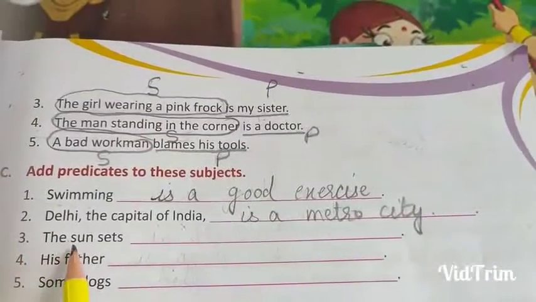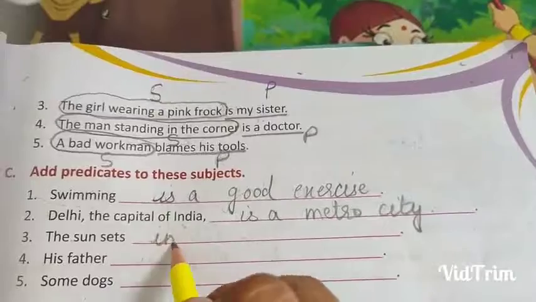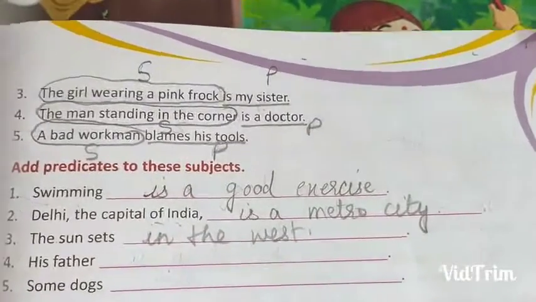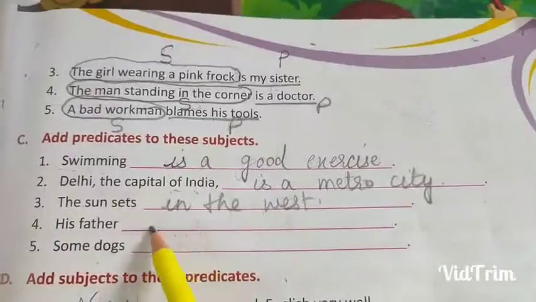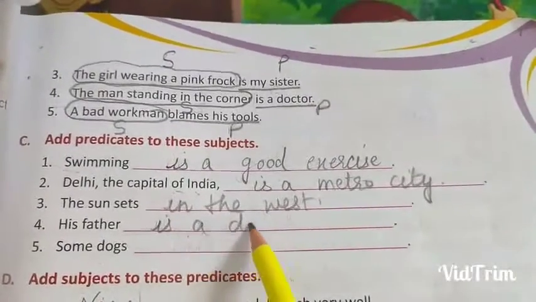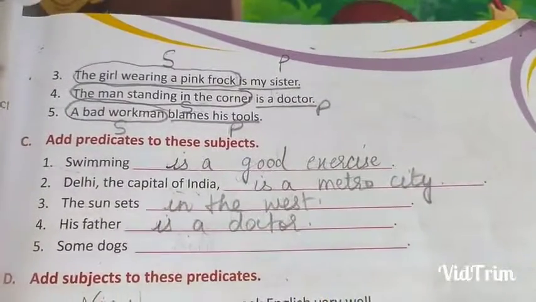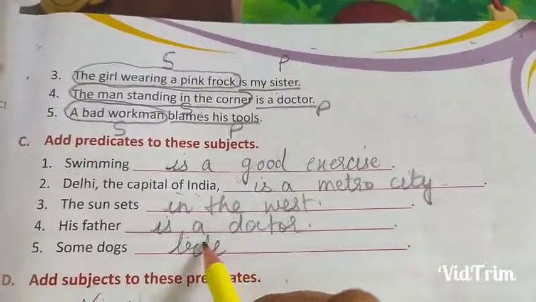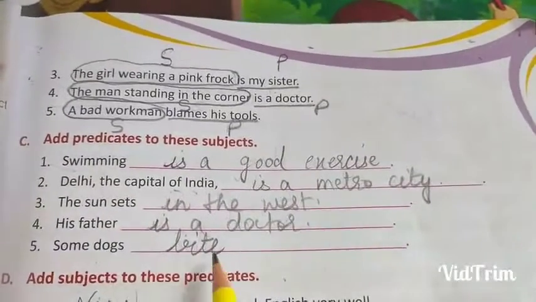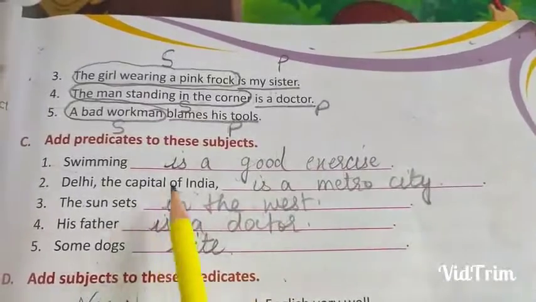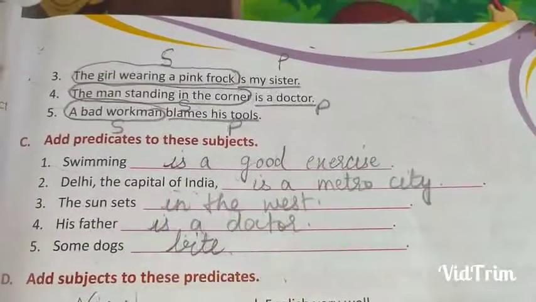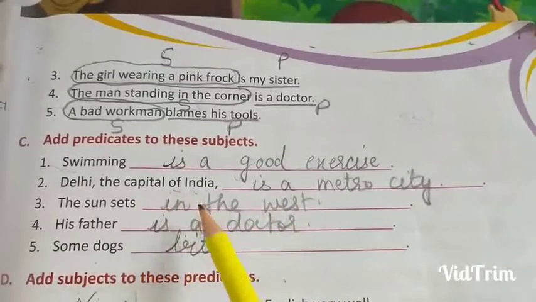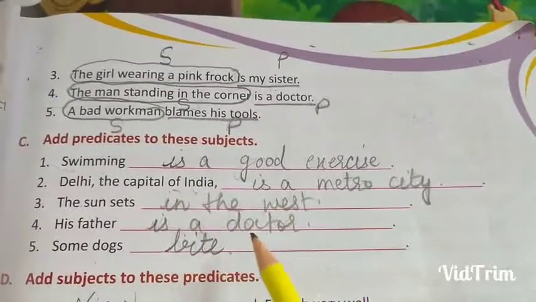Number 3, the sun sets in the west, right. Number 4, his father is a doctor. Number 5, some dogs bite. Now you can also write sentences of your own. You can add predicates of your own. You can frame them yourself also.